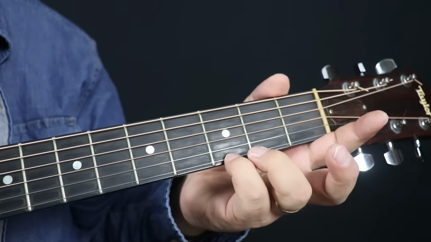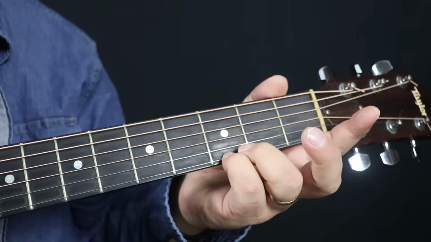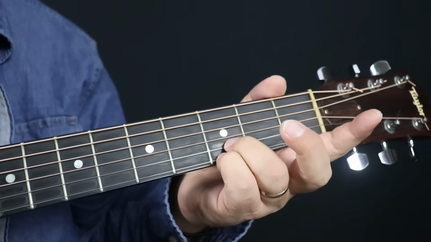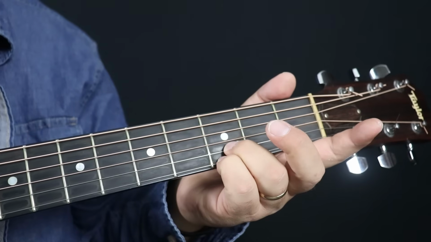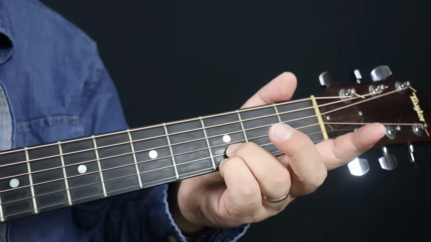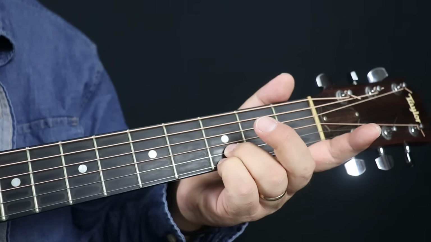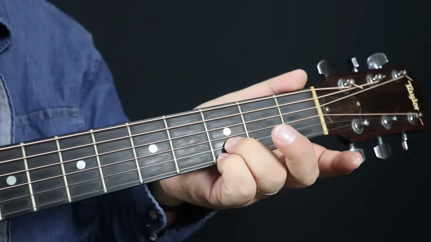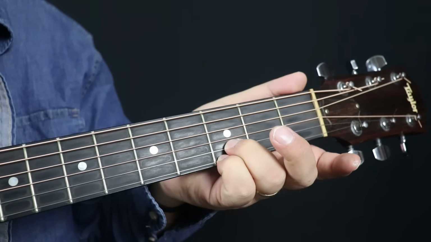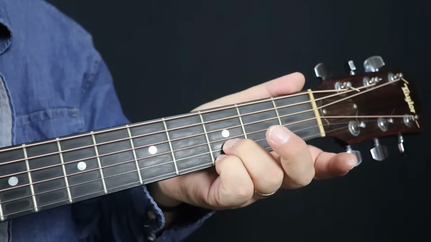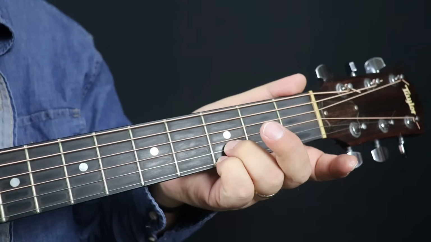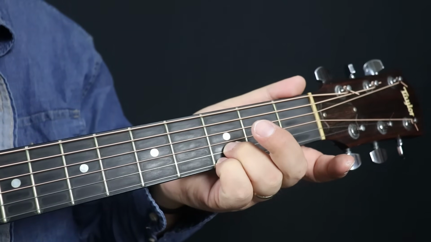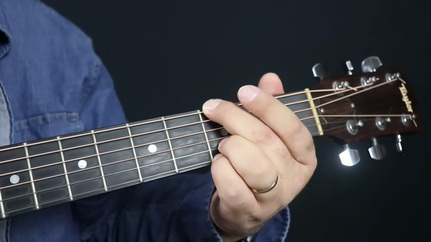So finger 4 goes on fret 3, string 1, and then you drop finger 3 right down on fret 3, string 2. Get a nice clear sound out of those. And the cool thing about this is for these 4 chords, those 2 fingers will not move. You're gonna leave those down and never move those for the entire 4 chords. Let me show you what I mean.